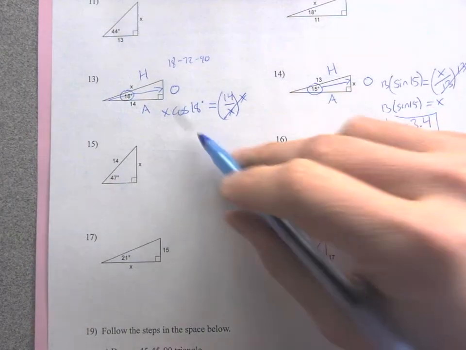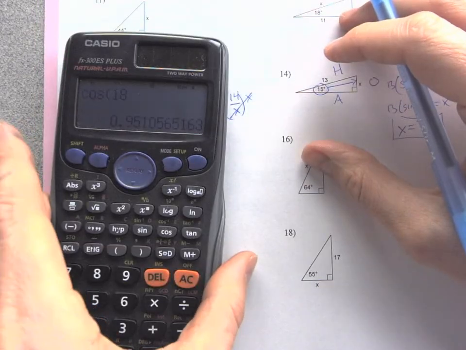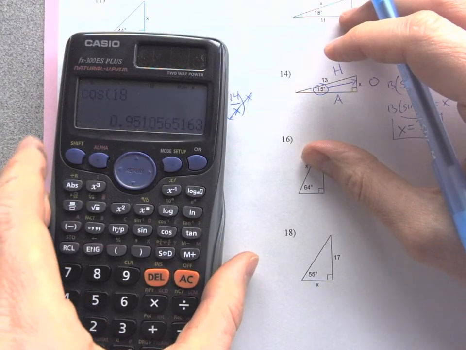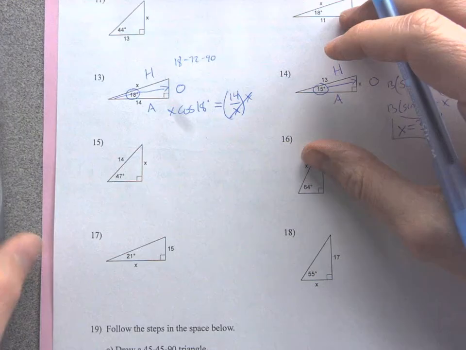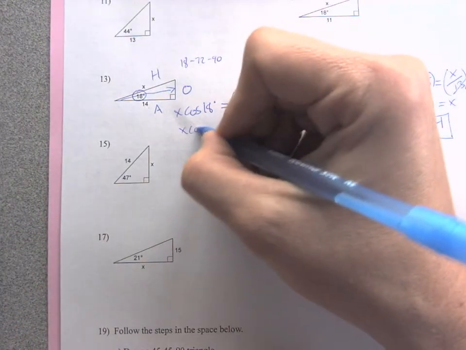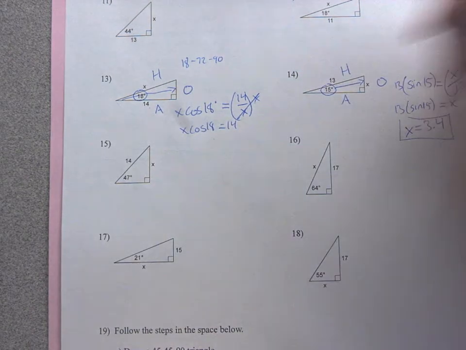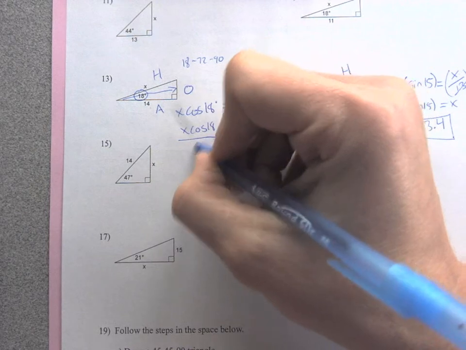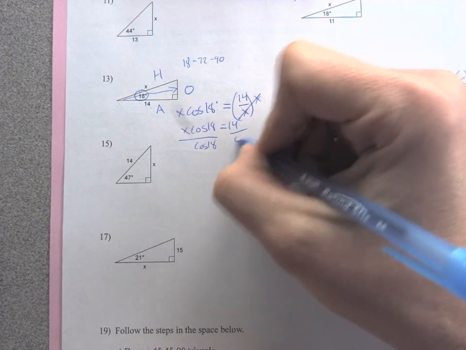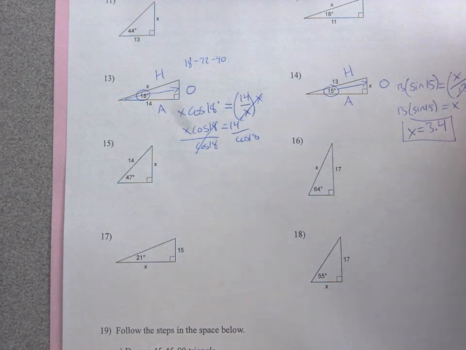Remember, cos 18 is just a number. It's this number, but we don't want to write it yet because it's ugly and long, and we don't want to round it just yet. But we can consider that a number that we can divide by. This is what we have left, so this is just a number. I'm going to divide by that number on both sides. Now it's canceled out over there. So x is equal to 14 over cos 18.